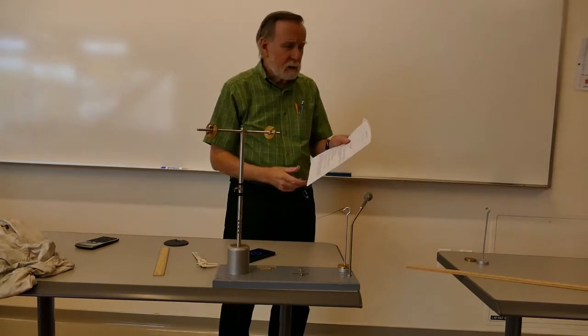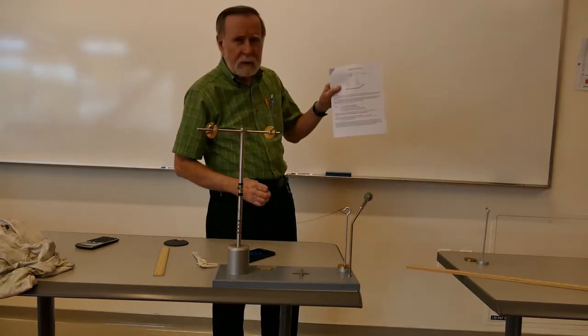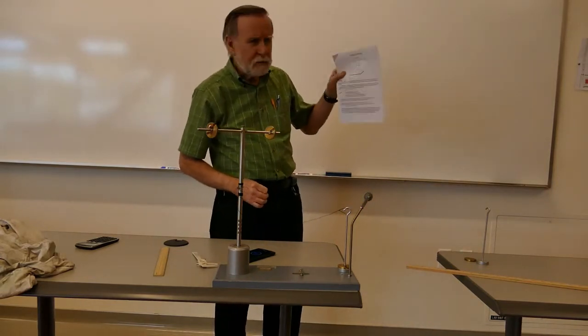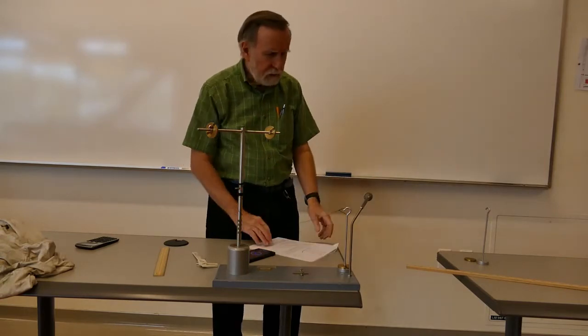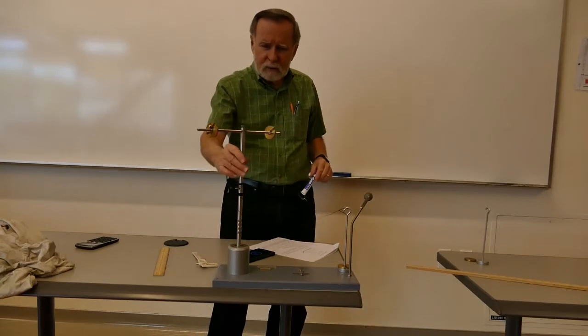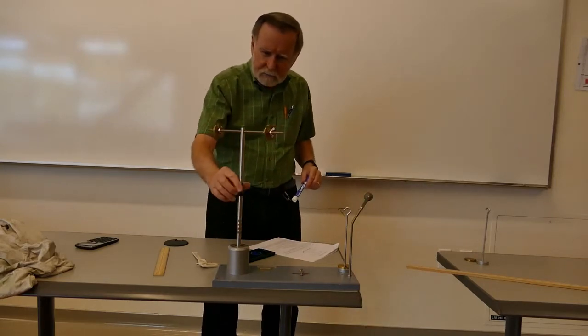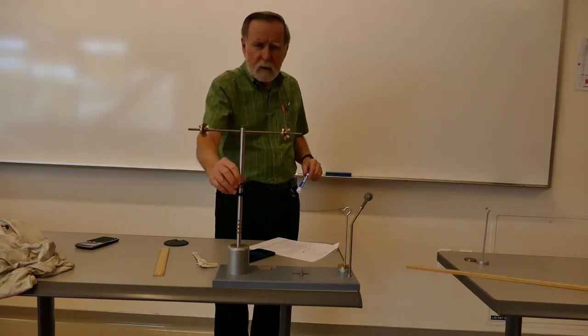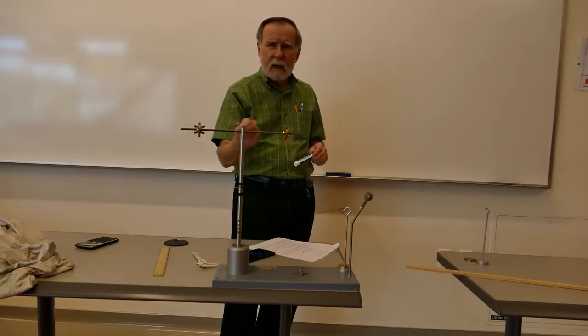Today we'll be looking at the moment of inertia. Hopefully you have your moment of inertia data page printed out, and we're going to take a look at how we're going to measure that. We have a very fancy, sophisticated little device here to measure the moment of inertia of rotating masses.